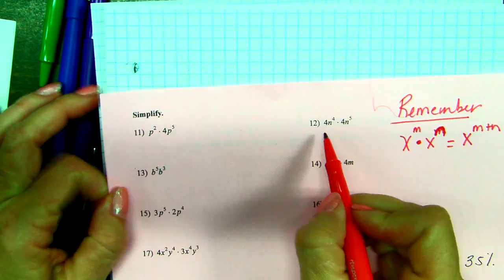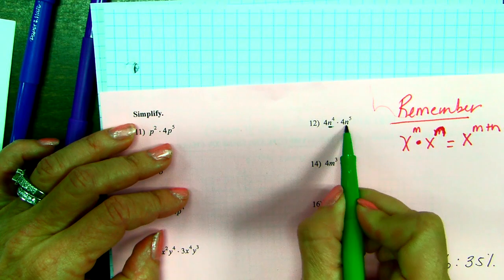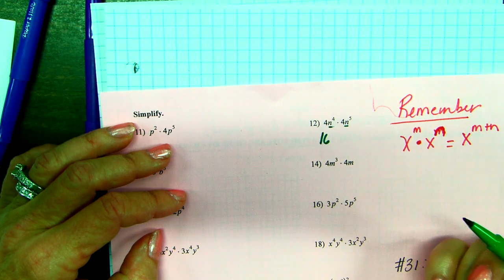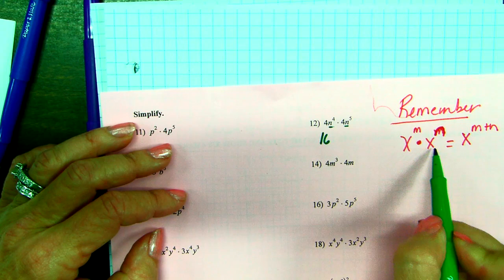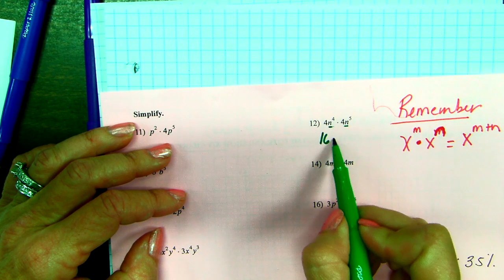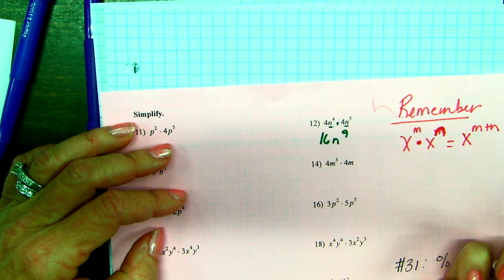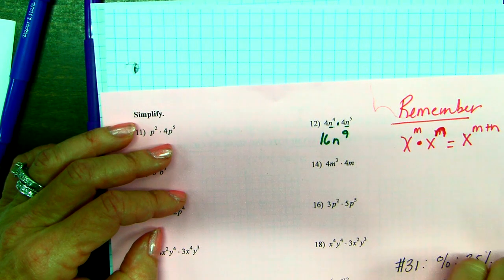Let's do this one right next to us. Let's do number 12. So I have like bases of n. 4 times 4 is still 4 times 4. That's just 16. Okay? You don't do anything different with the regular old number. That's when you have letters. So we're going to have an n, and since it's multiplication, we add our exponents, the answer is n to the 9. That's it. It's just knowing that rule. That's your answer. Nothing else you can do.